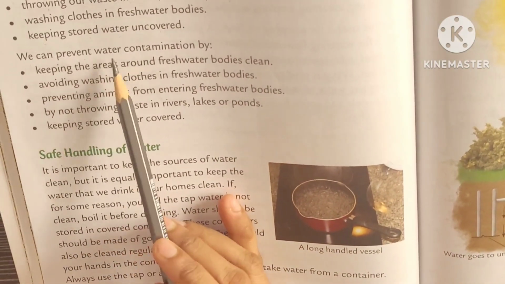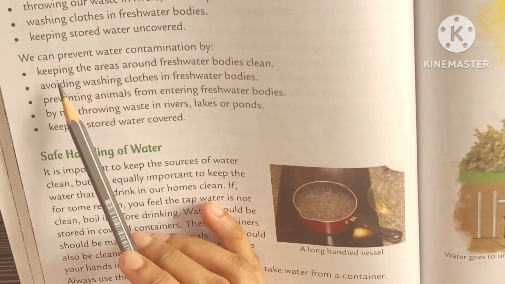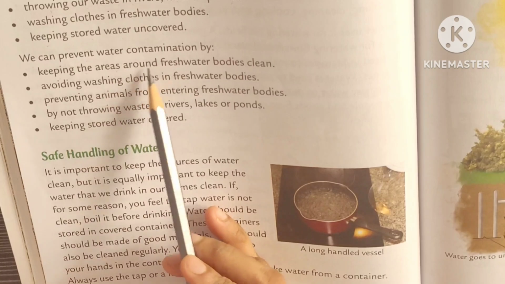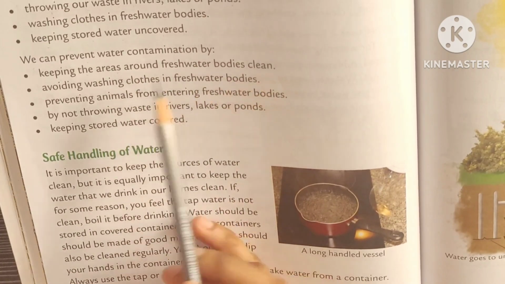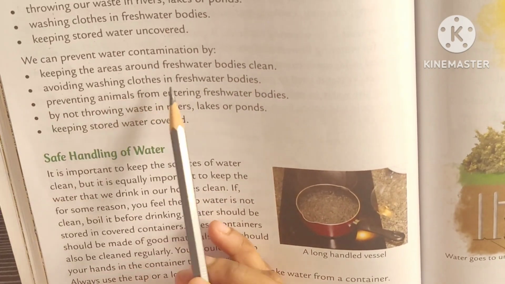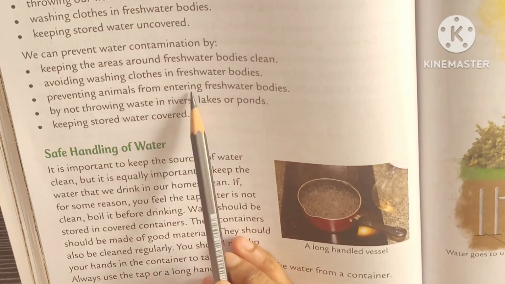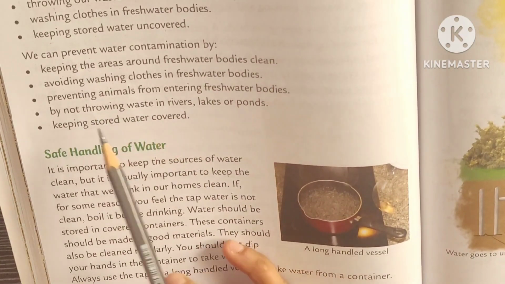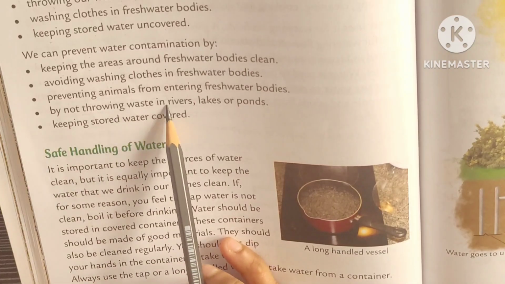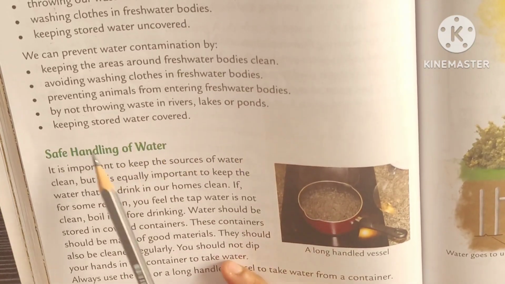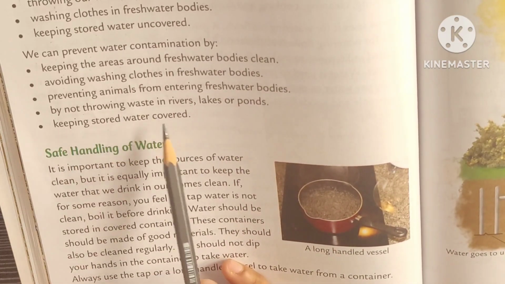We can prevent water contamination by keeping the areas around freshwater bodies clean, avoiding washing clothes in freshwater bodies, preventing animals from entering freshwater bodies, not throwing waste in rivers, lakes, or ponds, and keeping stored water covered.